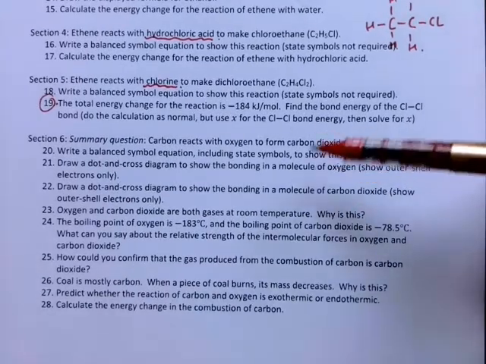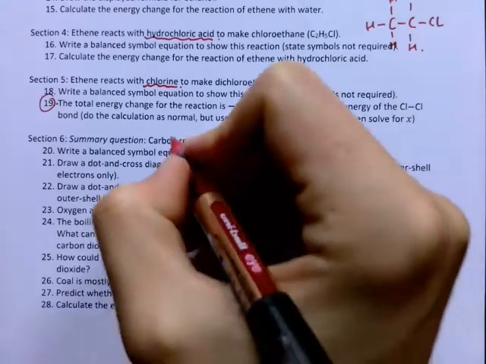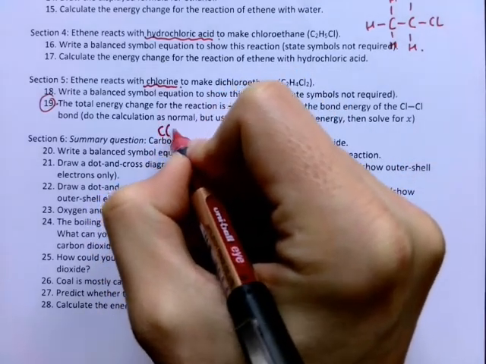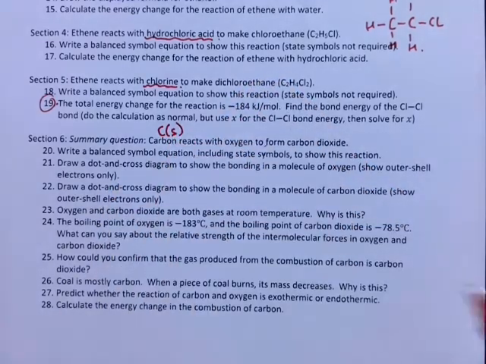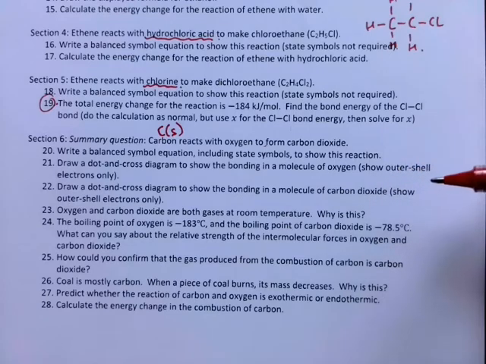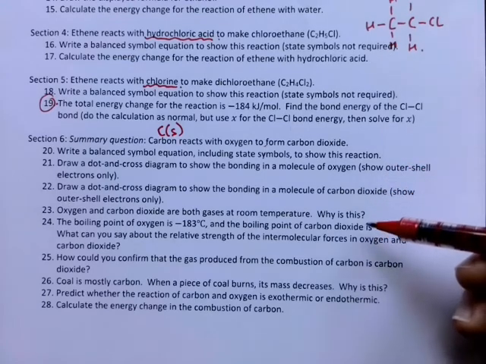And then section 6, carbon. I'll be very nice. I'm in a very generous mood today. Carbon. No problem with the symbol equation. Dot and cross diagrams, that's old stuff. You should be able to do that.